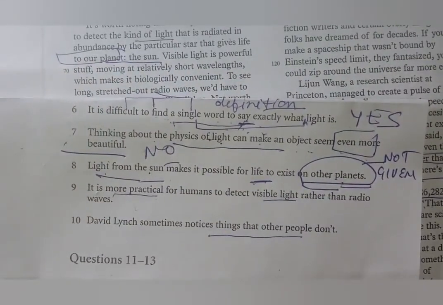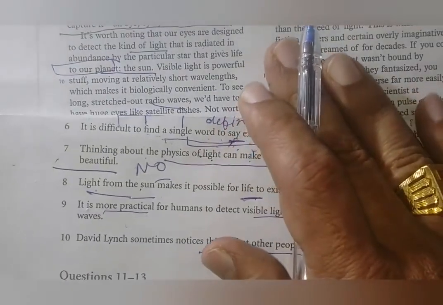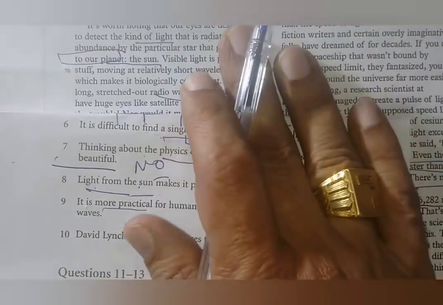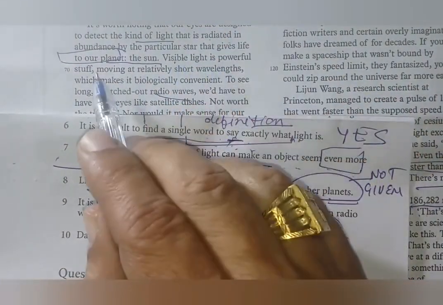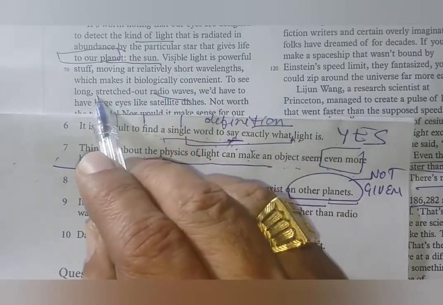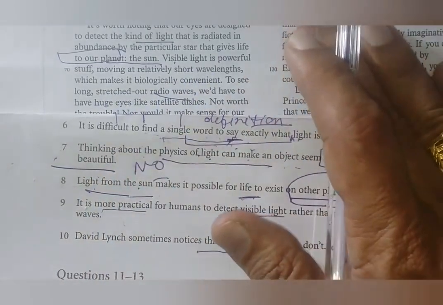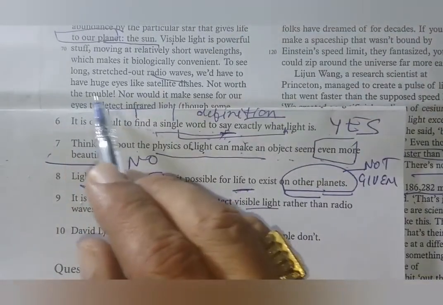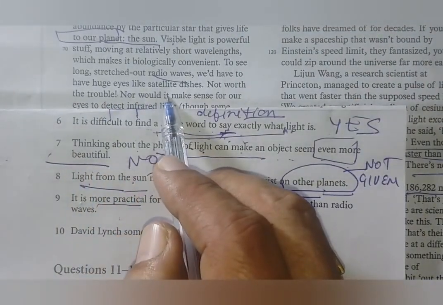Next, it is more practical for humans to detect visible light rather than radio waves. Now, visible light, yes, we got here. So why go anywhere? Visible light is powerful stuff moving at short wavelength, biologically convenient to see. Strong stretched out radio waves, we'd have to have huge eyes like satellite dishes.